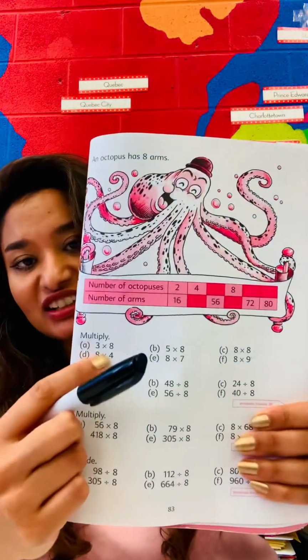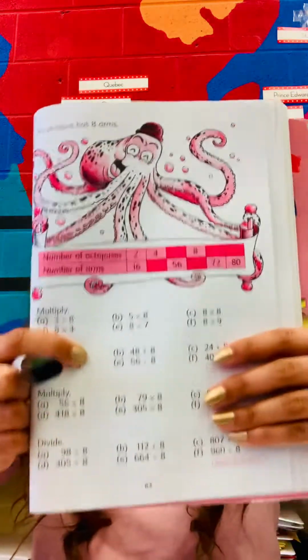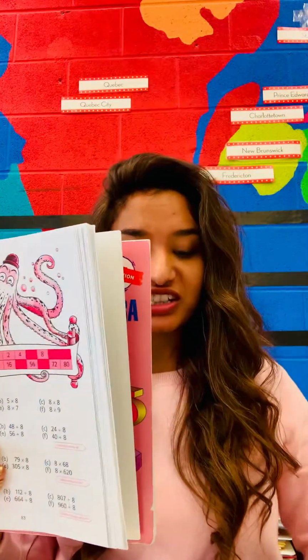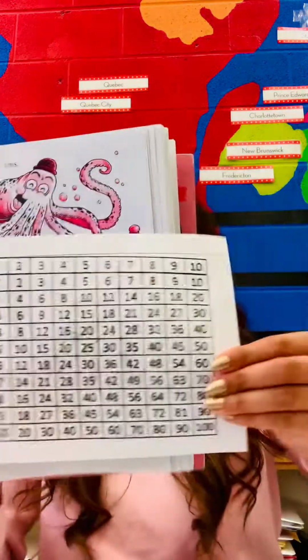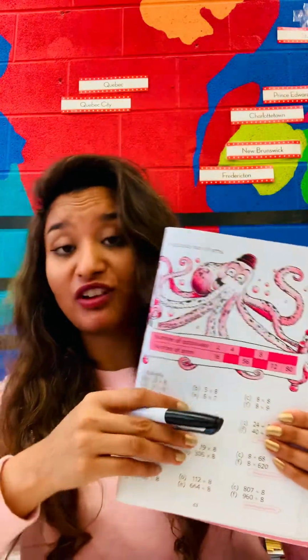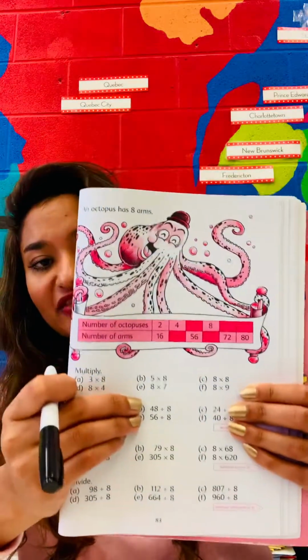If it says 3 times 8, you go to either the 8 times table or the 3 times table, because both 8 times 3 and 3 times 8 would give you the same answer. 8 times 3 gives us 24, and 3 times 8 also gives us 24. Same thing if you look at 5 times 8 or 8 times 5. The answer would be the same. 8 times 7 or 7 times 8, the answer would be the same.